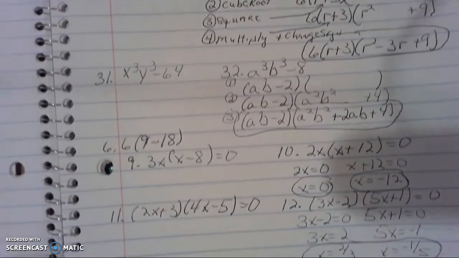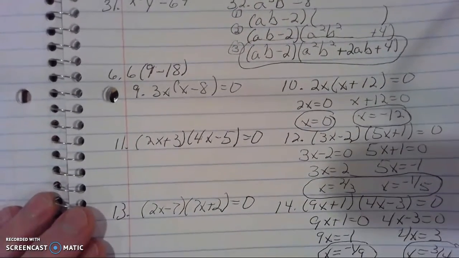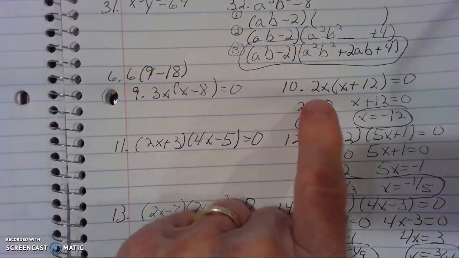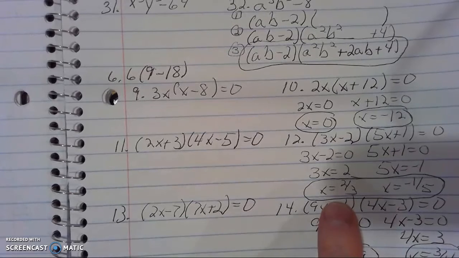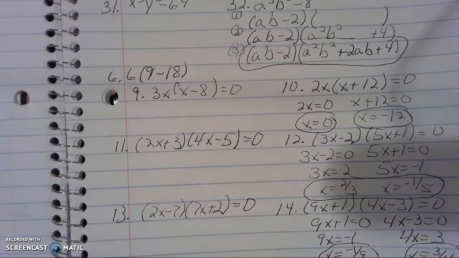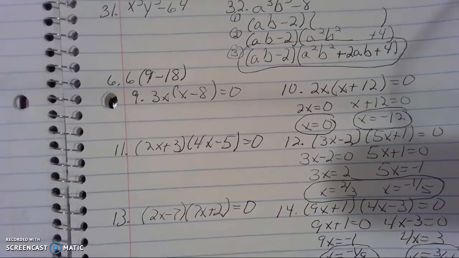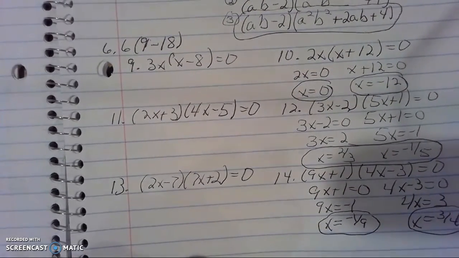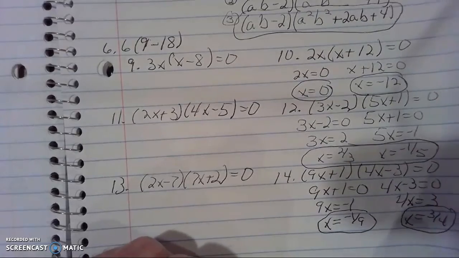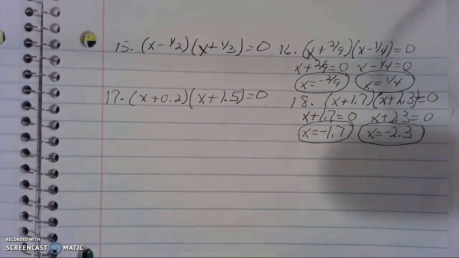Then 6.6, they're already factored here. You set each factor equal to 0, and those are your answers. Number 12, you set each factor equal to 0, do your algebra and find your answer. Number 14, you set each factor equal to 0 and work it out, find your answer. Number 15 and 16, you set each factor equal to 0 and then find your answer by algebra.